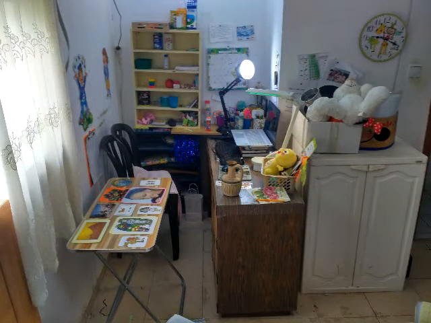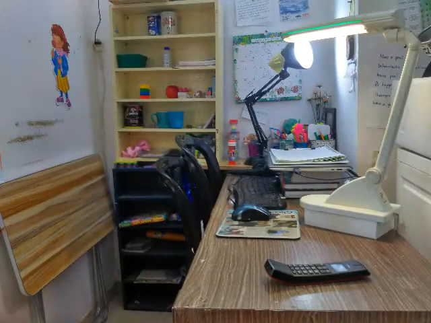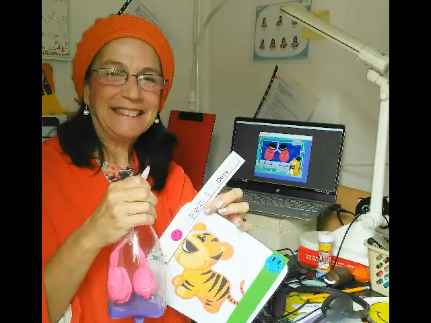Okay, there's the whole setup again. Okay, and this is just another picture of what's going on. I also teach the Rural Education Project, and those are just some of the props. I was teaching How Do We Breathe, and that was a lung machine that I made and used for that lesson.